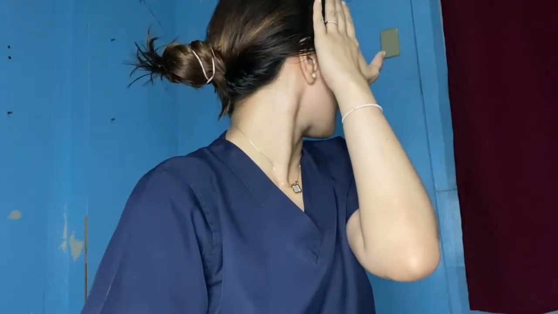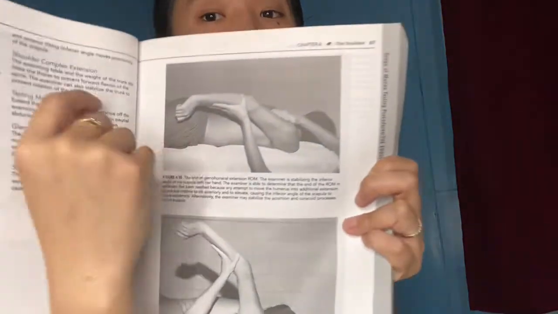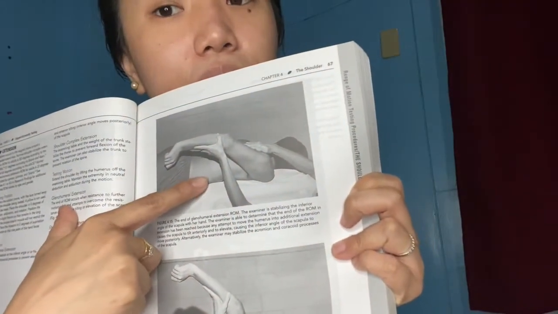Okay, so again, the position of the patient is prone with the face turned away from the shoulder being tested. So, for example, you are lying down on the bed, and your face is away from the shoulder that is being tested. Okay, so if you could see here, this is the position of the patient.